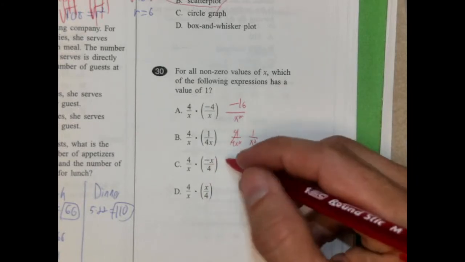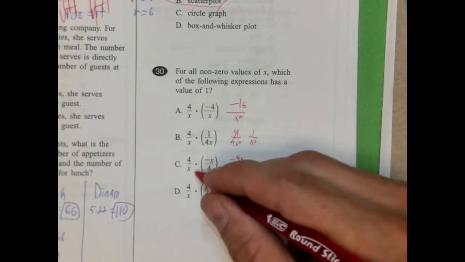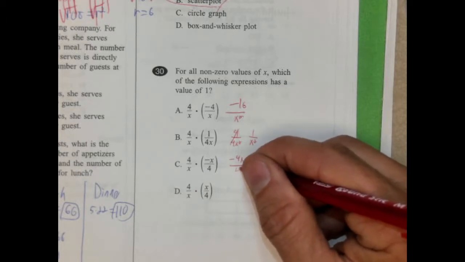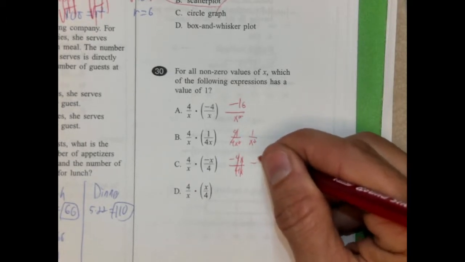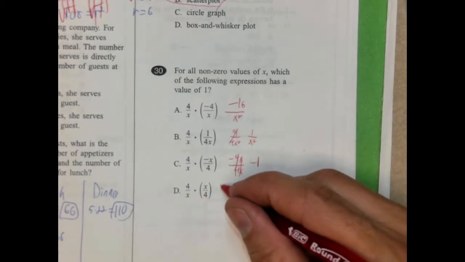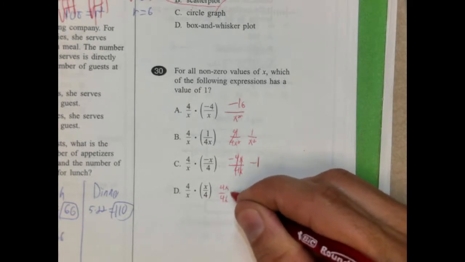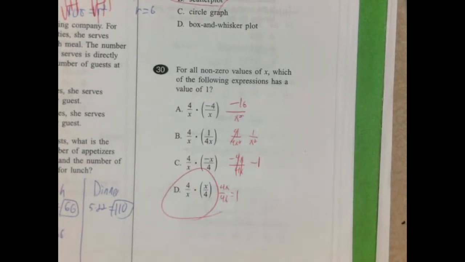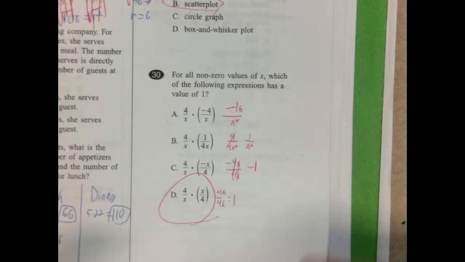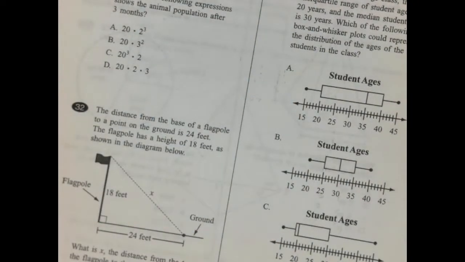Here we have 4 times negative x, that's negative 4x. And x times 4 is 4x. So the x's and 4's cancel, we have negative 1. And then here we have 4x over 4x, and that would equal 1. So D is our answer. Number 30.